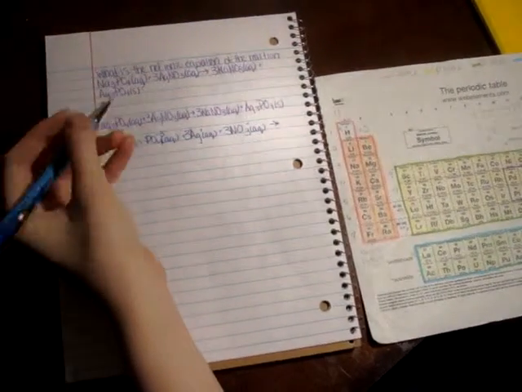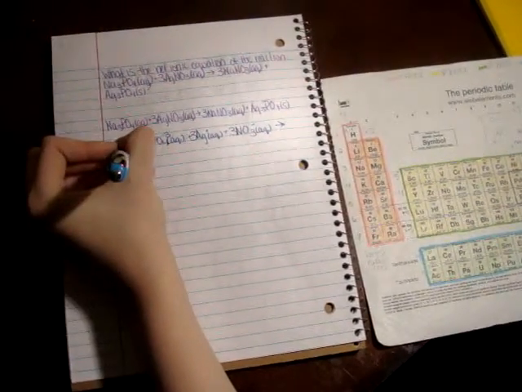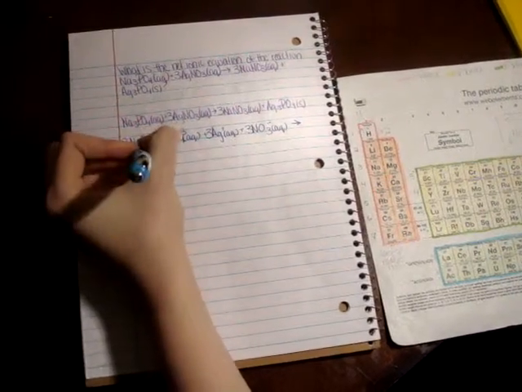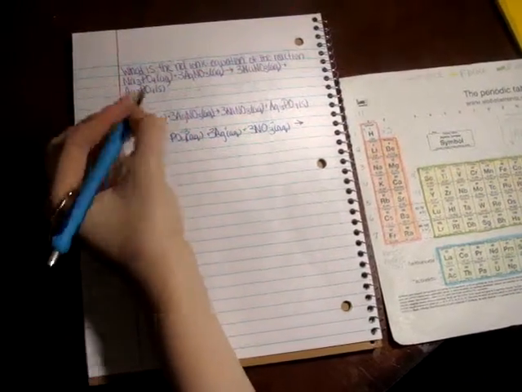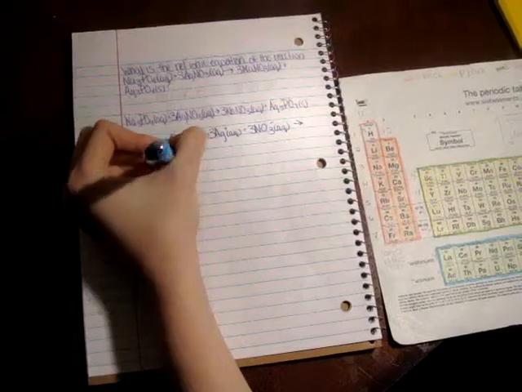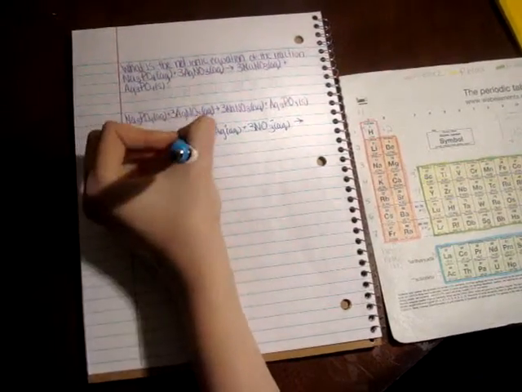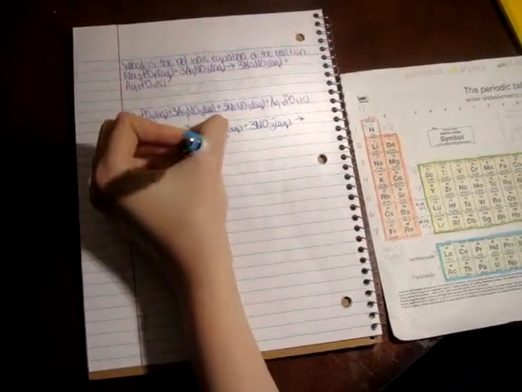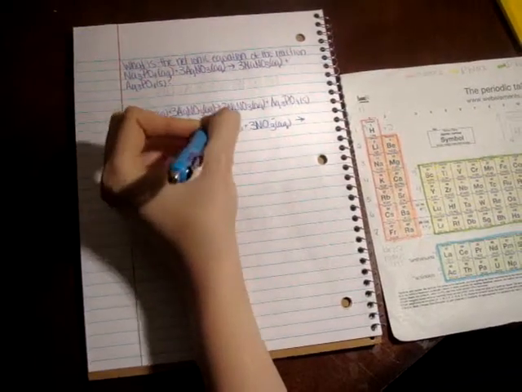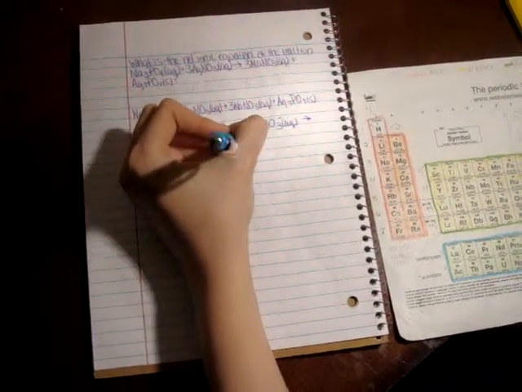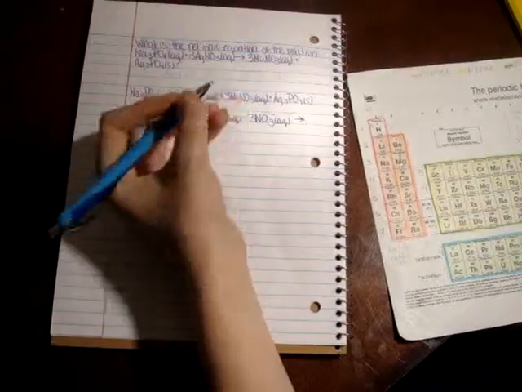Moving on to the next half, I have sodium again. I'm still just keeping that coefficient. 3Na. It's also part of an aqueous solution, so aq, plus 3NO3(aq) minus, same as before.